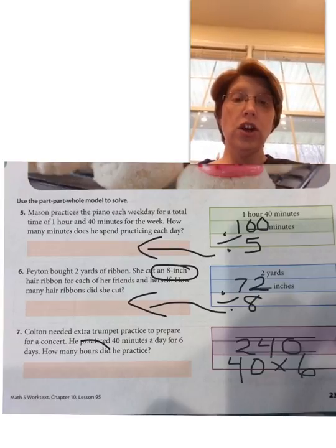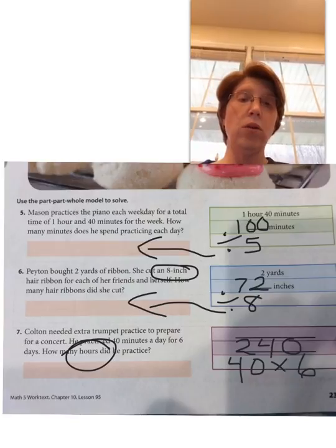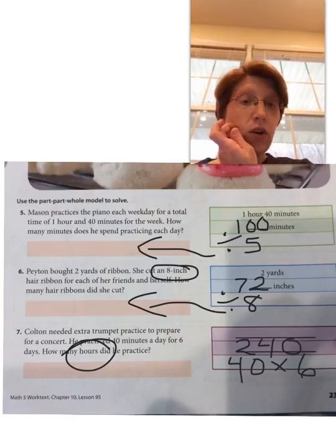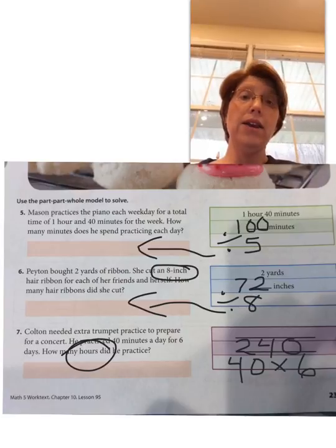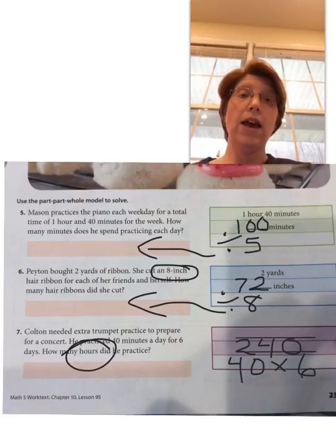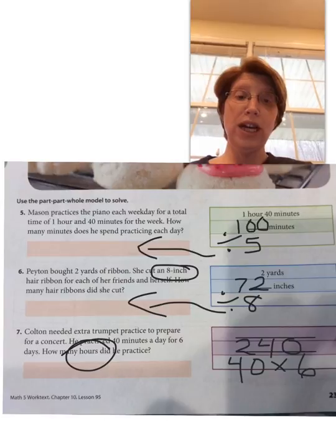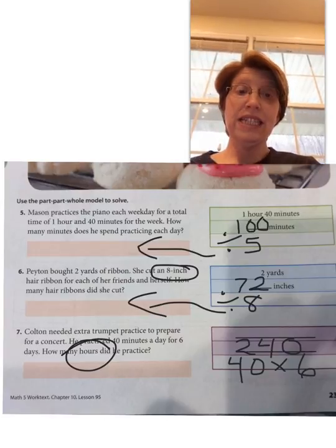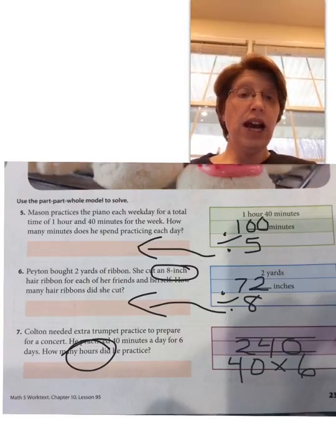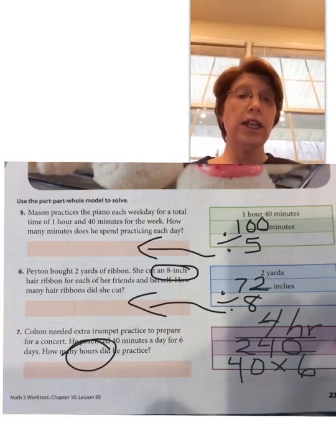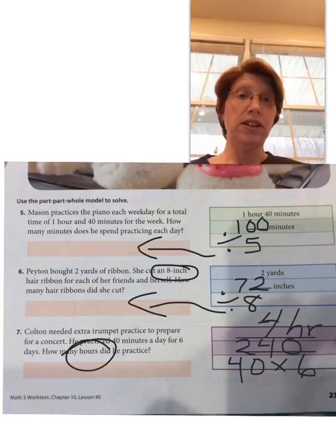Now, they want to know, though, they want us to use it in hours. So we need to take that 240 and divide it by how many minutes are in an hour, which, we already talked about that, is 60. So if we divide this by 60, we get rid of our zeros. All we have to do is 24 divided by 6, and that will give us 4 hours, which is our total that goes at the top.